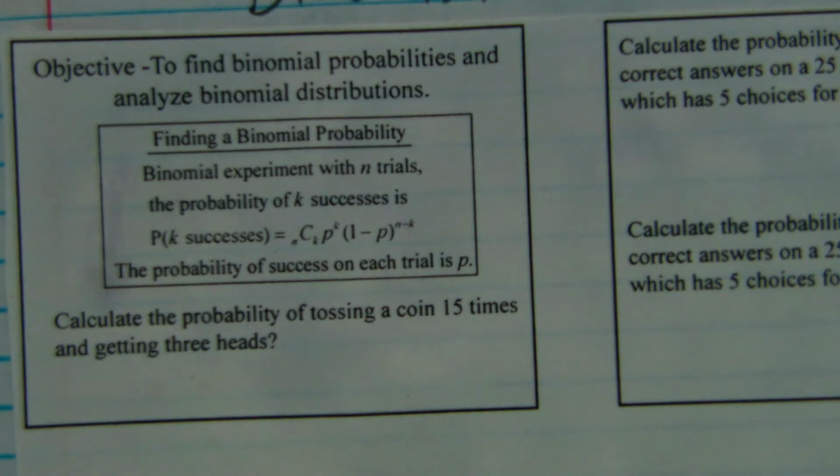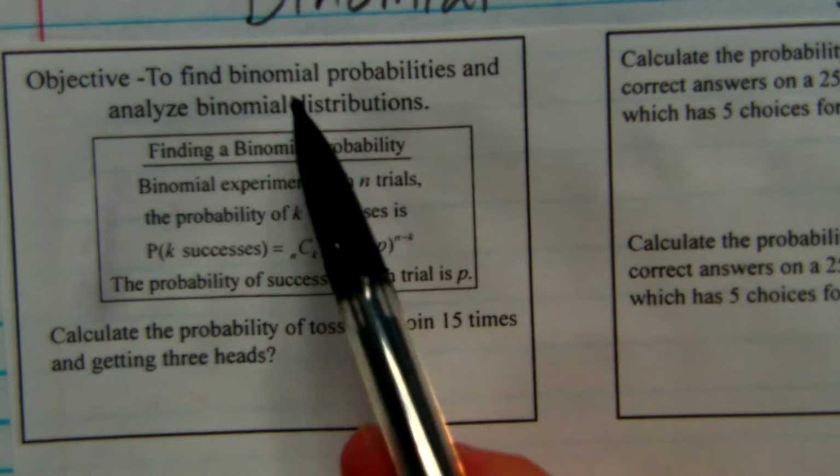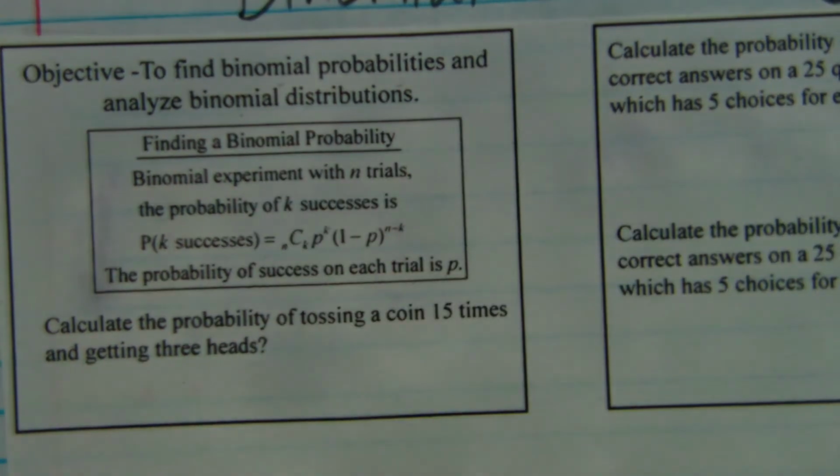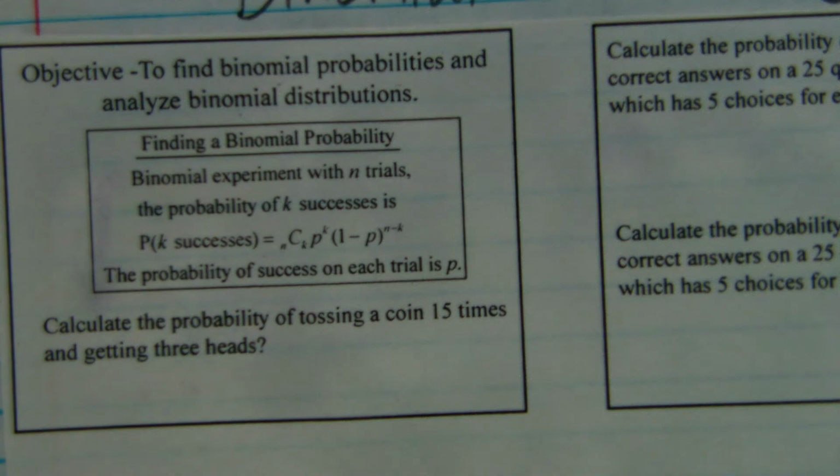All right, today's lesson is on binomial probability. So our objective is to find binomial probabilities and analyze binomial distributions. It's not quite as bad as it sounds if you have your handy-dandy graphing calculator.